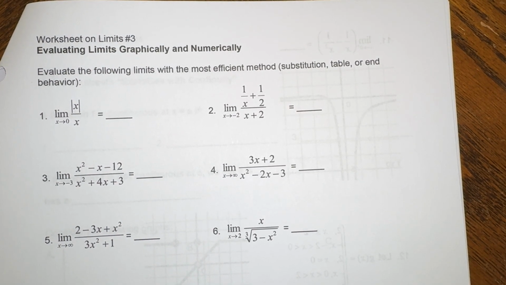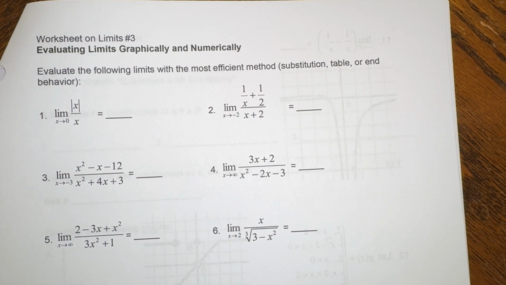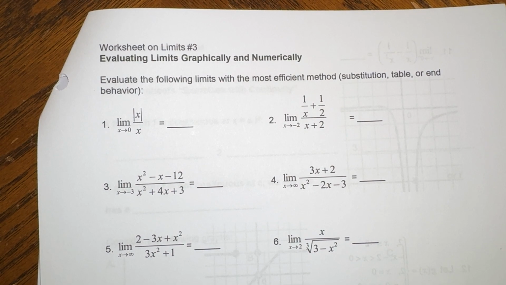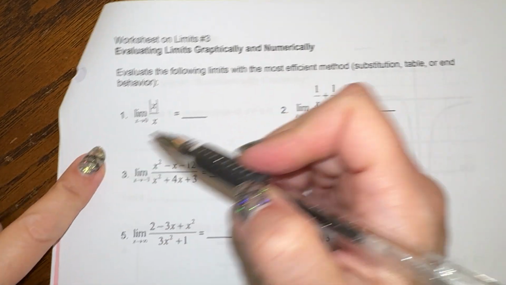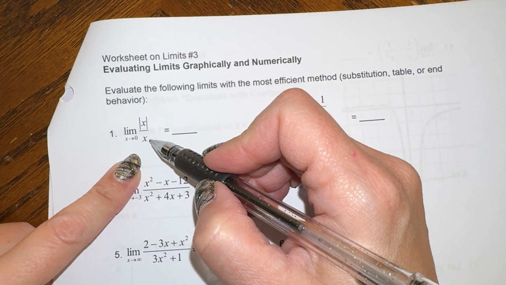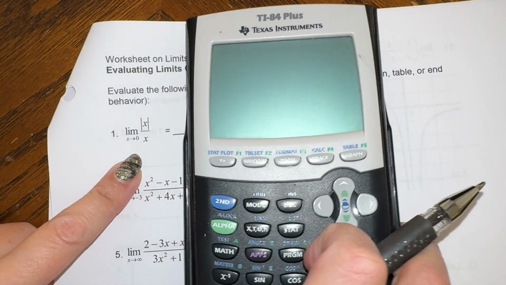All right, so this is a video for Calculus with Applications, the Limits Unit Quiz Review. For number 1, if I try to evaluate at 0 and substitute that in, we get 0 divided by 0. That's not going to work, so we have to go to our calculator.